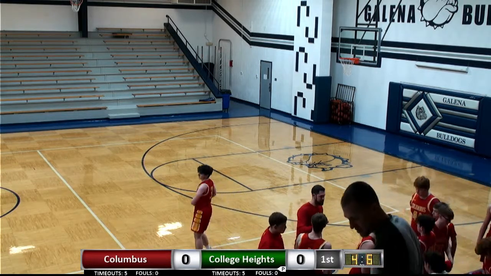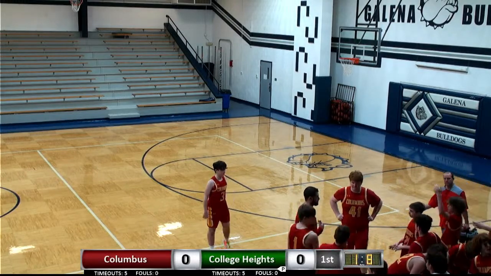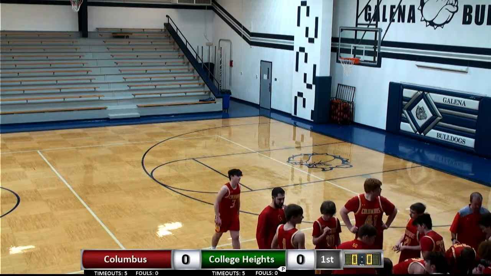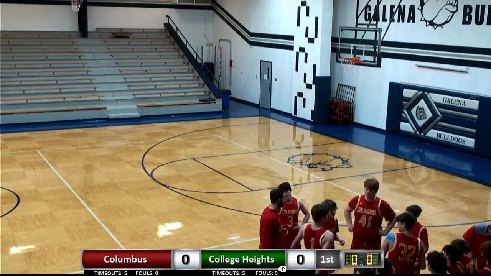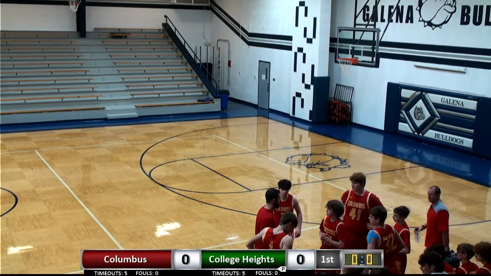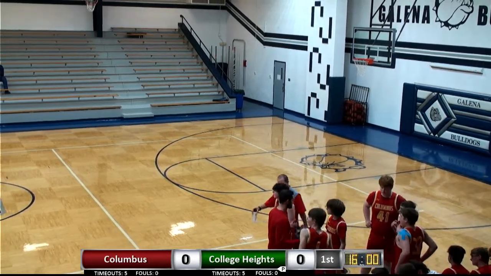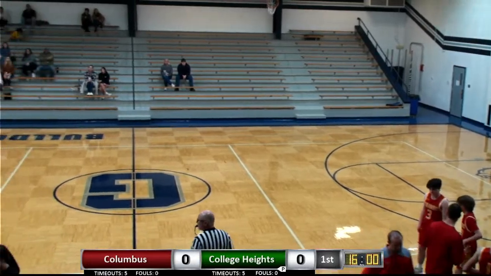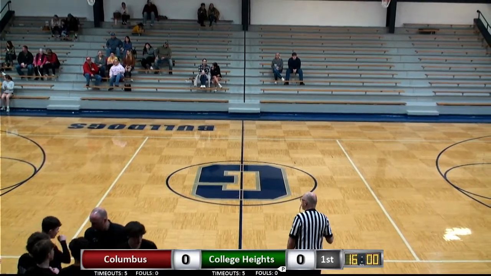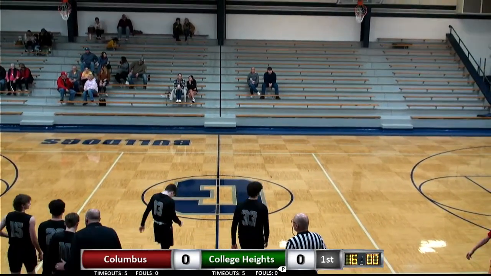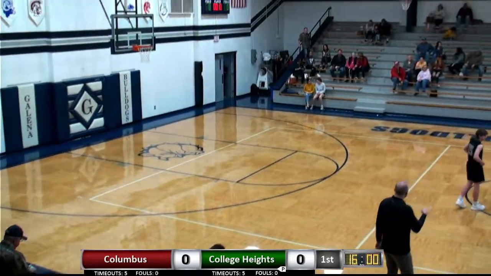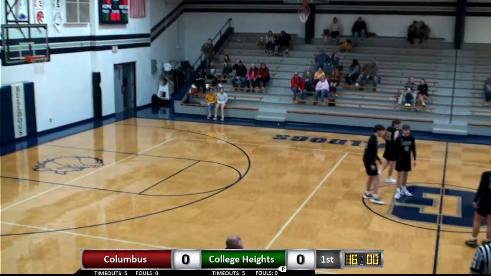All right, guys, we're ready to get started for Game 3 of our round robin, College Heights versus Columbus. I'm going to show Columbus as the home team on my scoreboard, but I believe they're actually going to be the visiting team on the official scoreboard. I don't know that you ever see the scoreboard from our angle, though. I guess maybe you will.